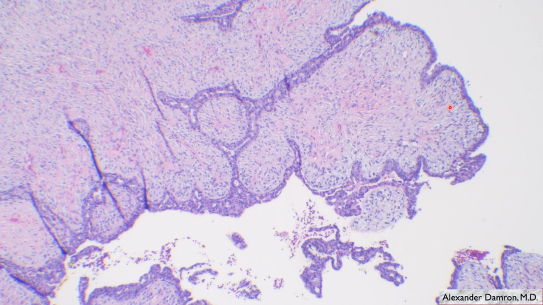Hopefully you can appreciate that on low power. Again, if you look at low power, I think it looks a little bit more cellular right underneath that epithelium as compared to the stroma in the middle of these proliferative areas, right? So you can appreciate that. That's what's called subepithelial condensation.